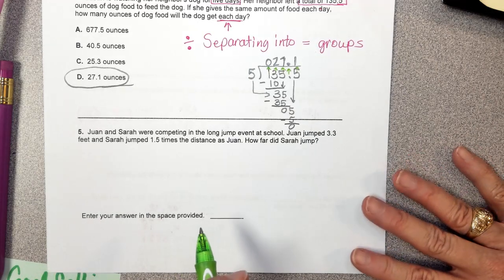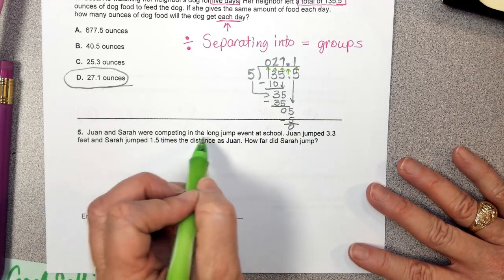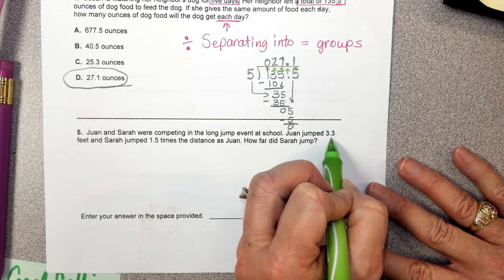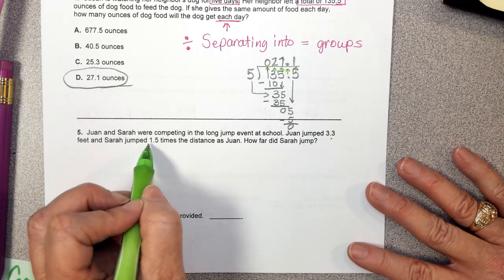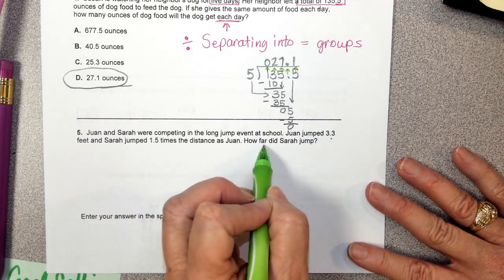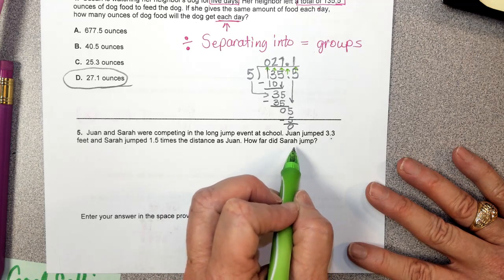Juan and Sarah are competing in a long jump event at school. Juan has jumped 3 3/10 feet and Sarah has jumped 1.5 times the distance as Juan. How far did Sarah jump?